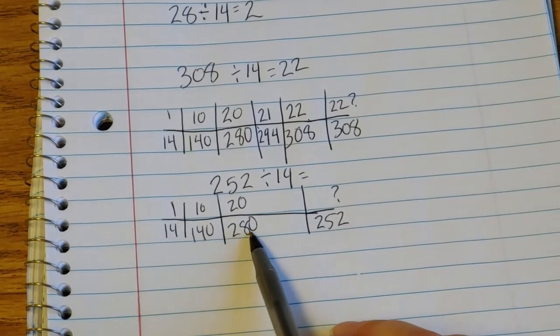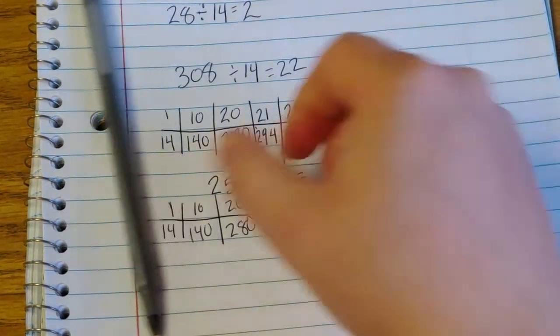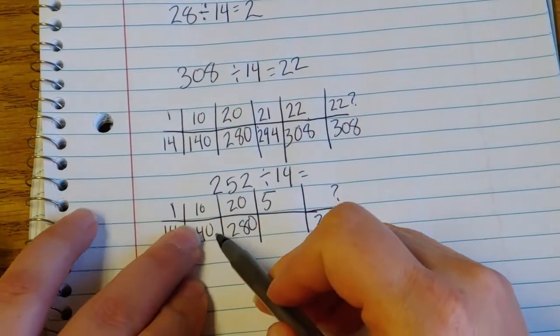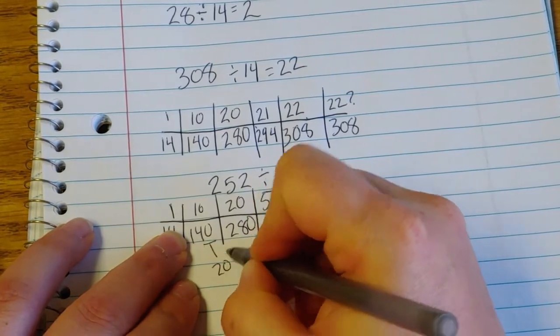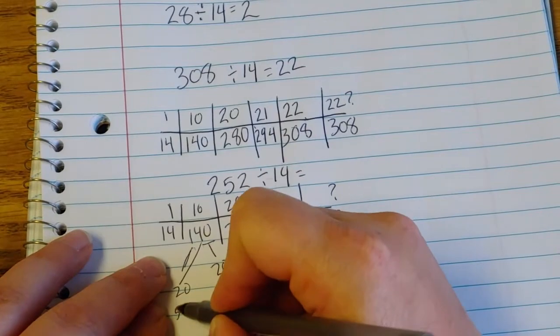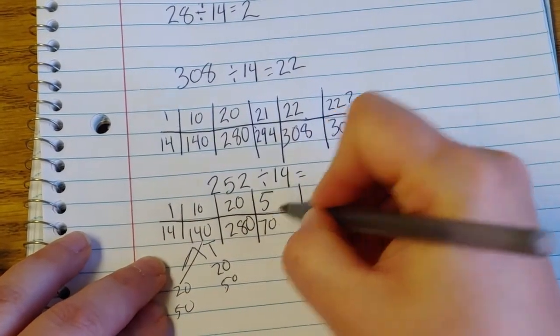Now, is it closer to the 20 or is it closer to the 10? I'm thinking it's probably a bit closer to here. So I want to see what 5 is. What would 5 groups be? So half of 40 is 20. Half of 100 is 50. So 50, 60, 70.